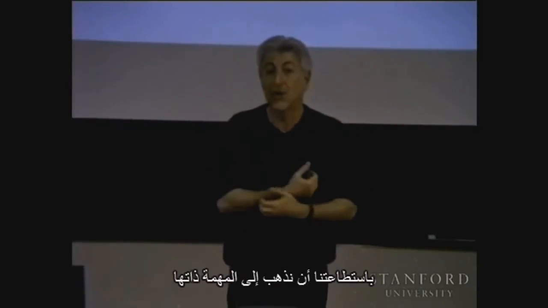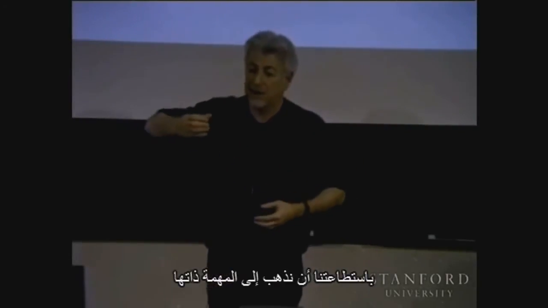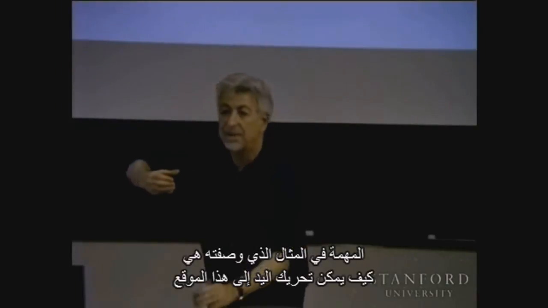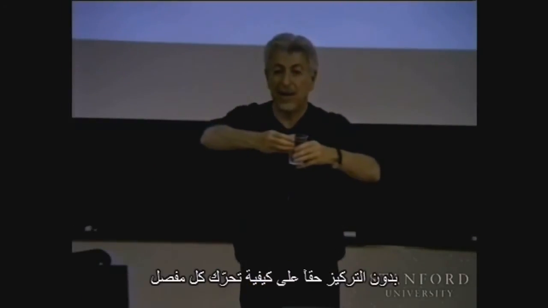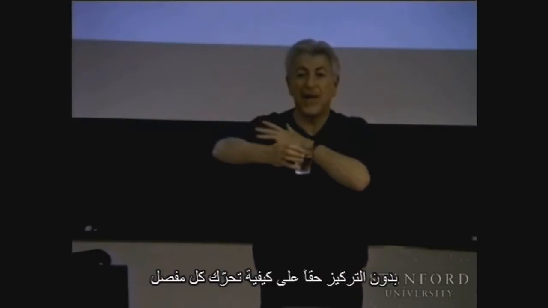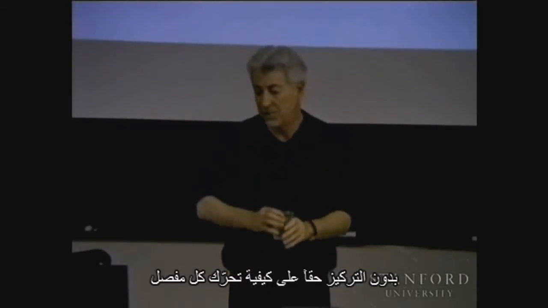That is, we can go to the task itself. The task in the case of the example I described is how to move the hand to this location, without really focusing on how each of the joints is going to move.